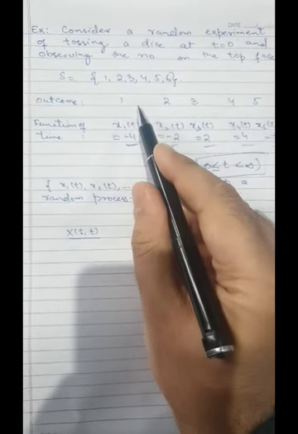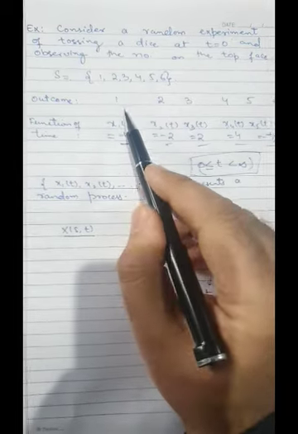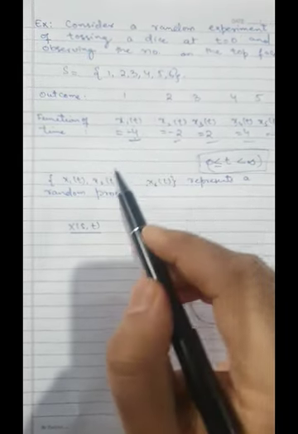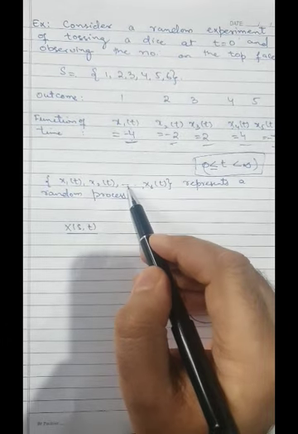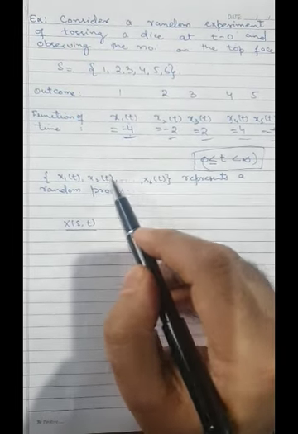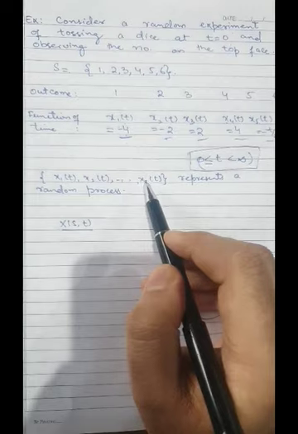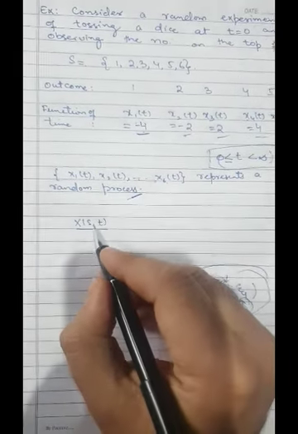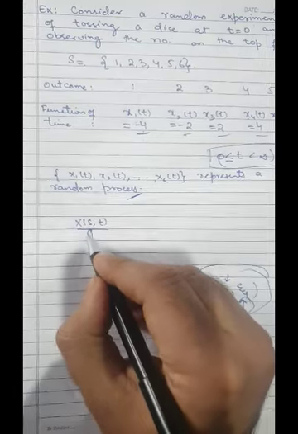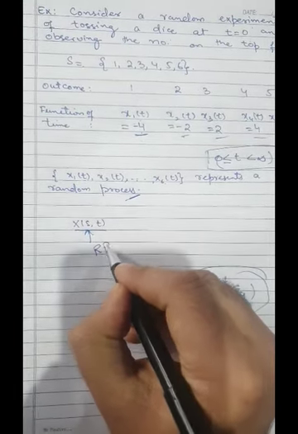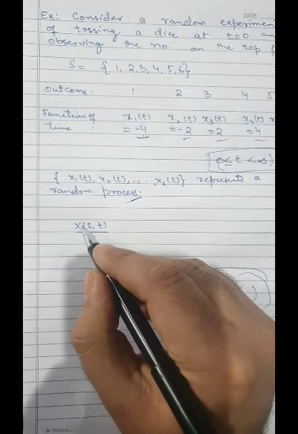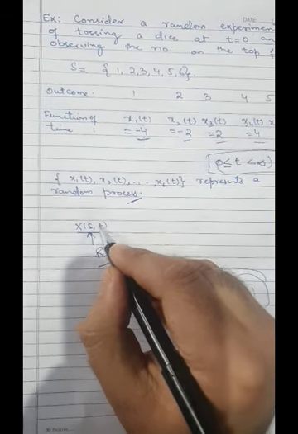So all these outcomes are functions of time, they are dependent on time. So we can say the set of all these functions of time, x1(t), x2(t), up to x6(t), represents a random process. That means this is a random process where we assign a number such that we get X(s, t).